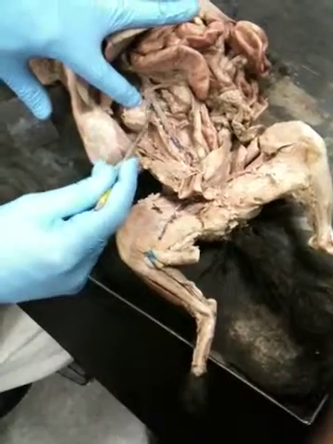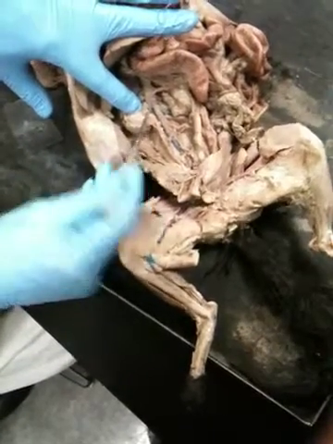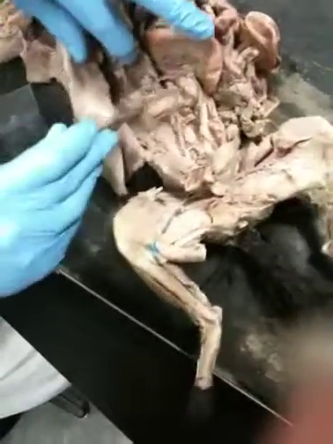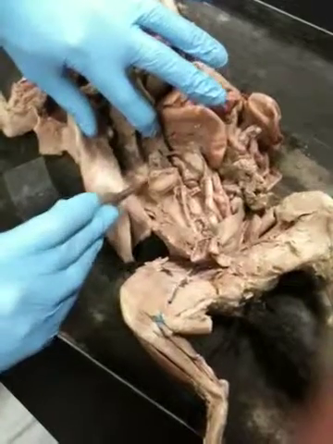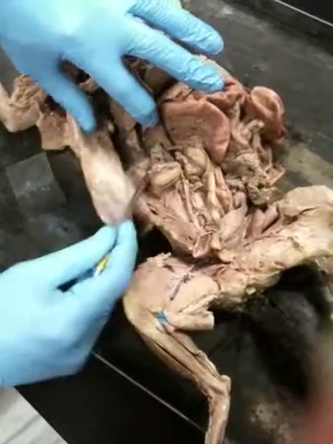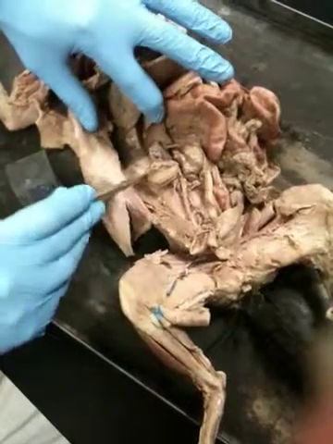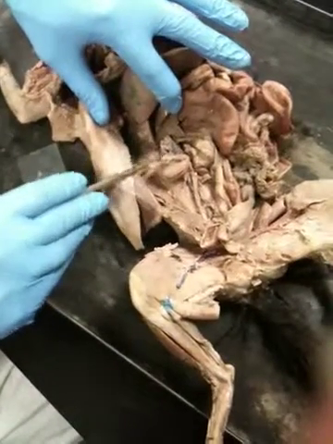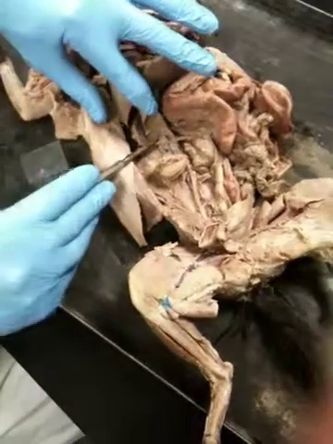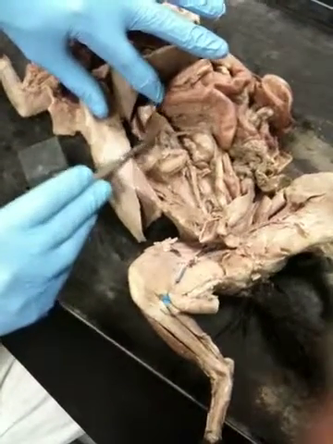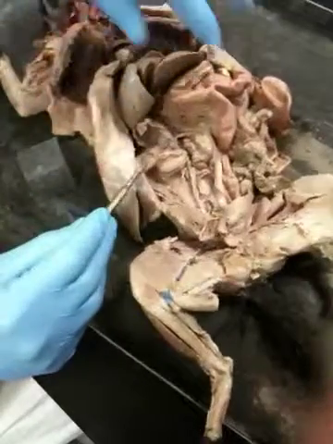Renal arteries, renal vein. Okay. It looks like probably these would be the remnants of adrenal arteries and adrenal veins, because that's on top. So here's the adrenal gland, here's the adrenal arteries and adrenal vein associated with that.